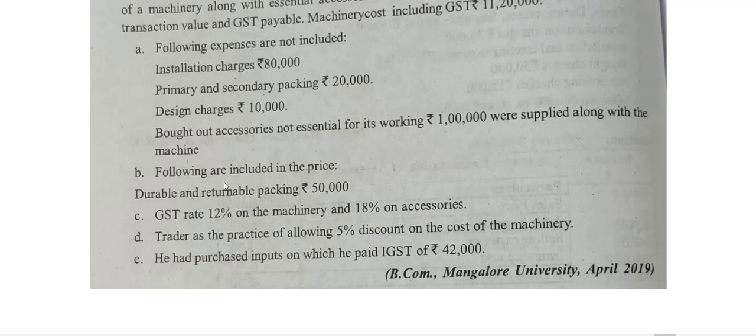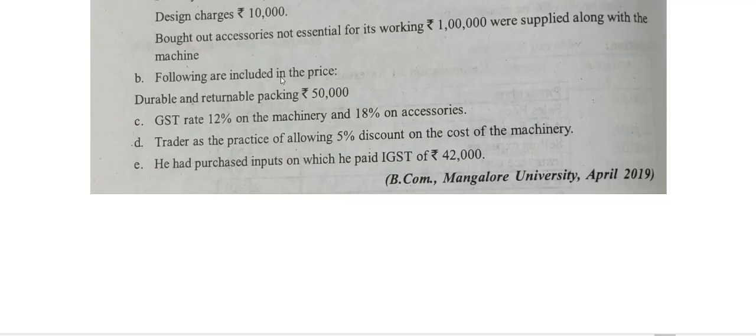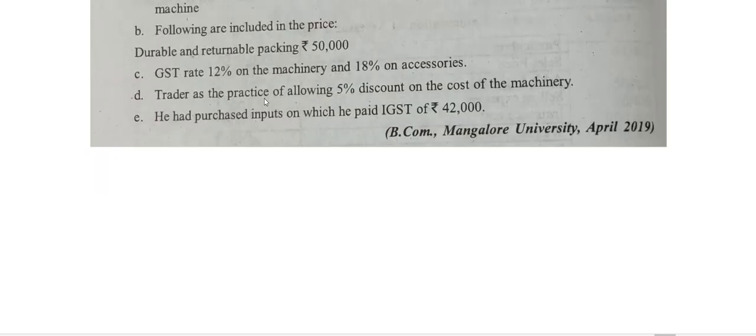1 lakh were supplied along with the machine. Following are included in the price. Durable and returnable packing. Obviously, whenever there is durable and returnable packing which is included, we have to subtract that. We have to deduct that. Next, GST rate is 12% on machinery, 18% on accessories. This is where the type of supply will have its impact. I'll discuss about that in a moment. Trader has the practice of allowing 5% discount on the cost of machine. So trade discount is given, so we have to take that.